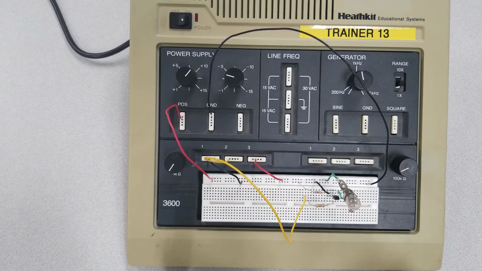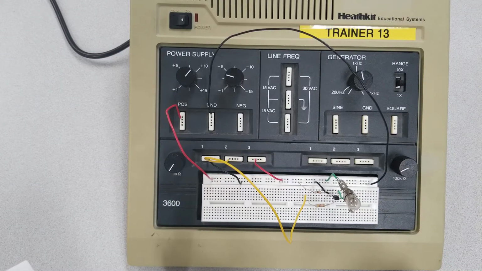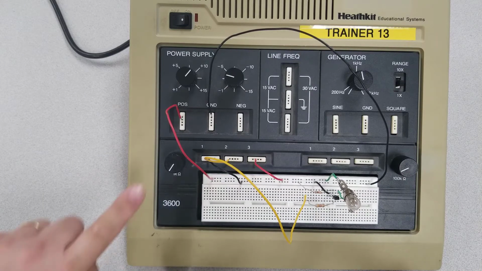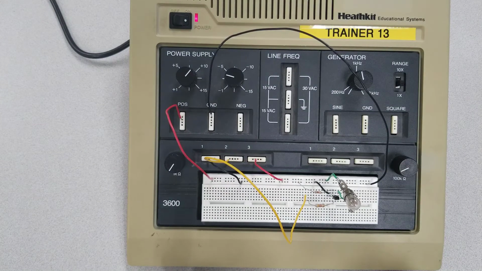Turn off the experimenter. In place of the R4, install a lamp. This lamp will provide a visual indication of the SCR's operating state. It will turn on when the SCR switches its state to off. Ensure that the potentiometer is fully counterclockwise. Now turn on the experimenter and observe the lamp's condition. Is it on or off?